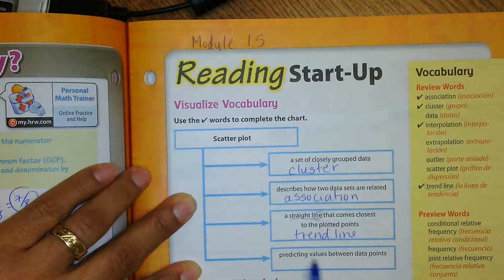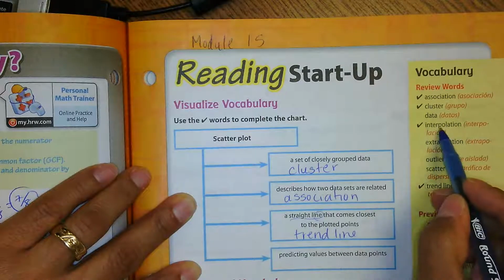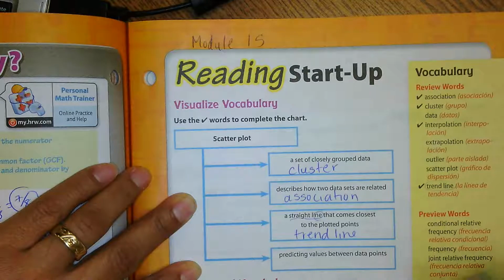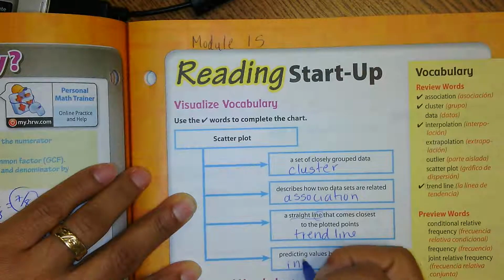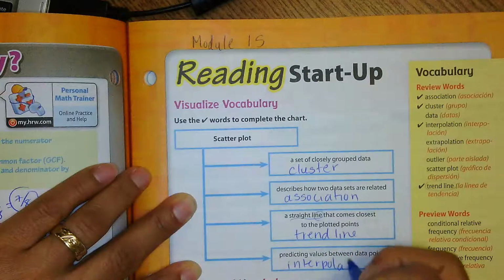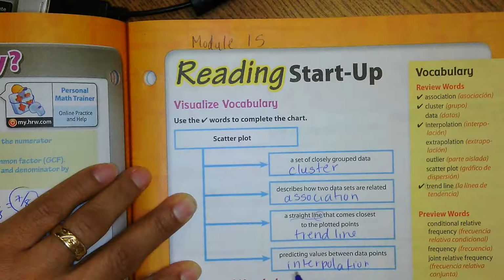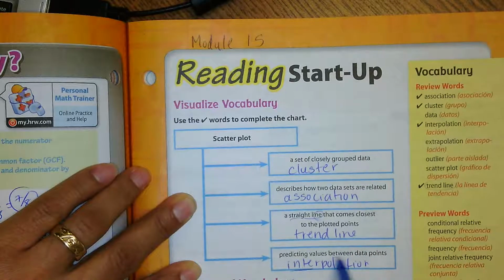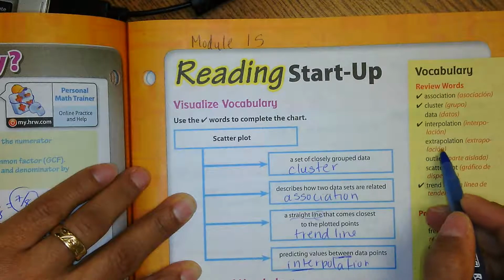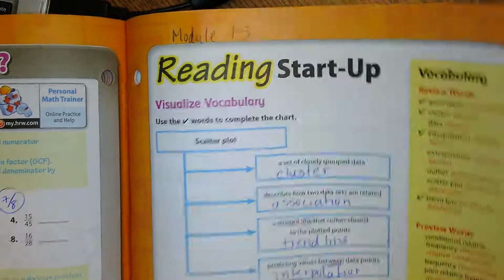And then it says predicting values between data sets. Predicting, it is the only one left over, I guess, is interpolation. Interpolation. And look, inter means between. So that was the keyword, inter. Extra means outside, okay? So extra, outside.